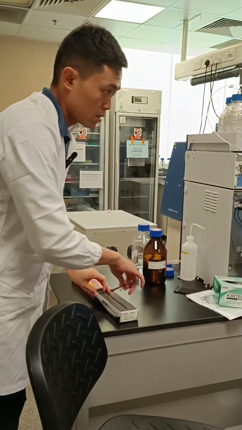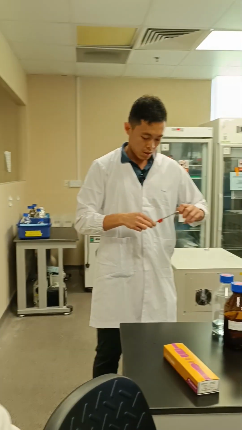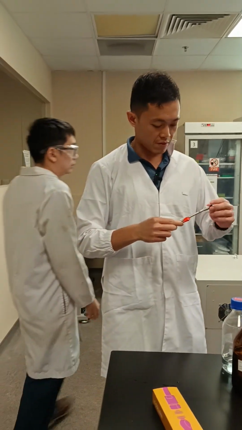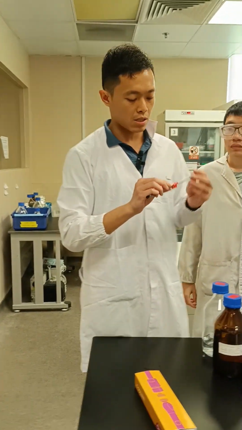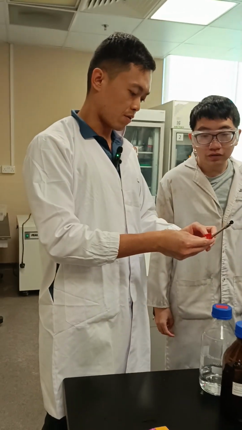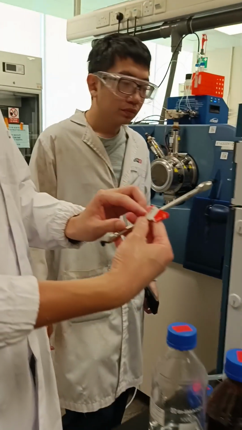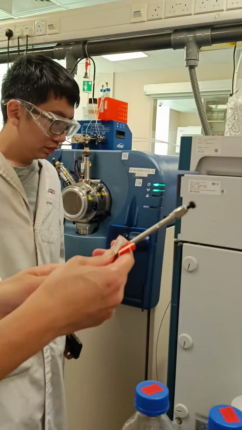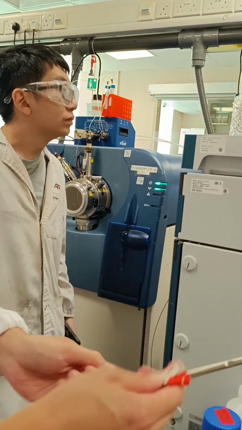Before you flush the column, of course you need to install a column. If you look at this column, you'll notice there's a label here showing the direction of the flow. So you need to follow this direction accordingly.